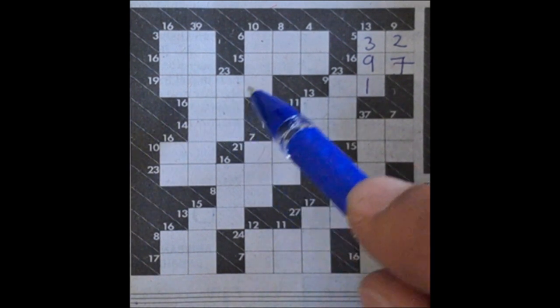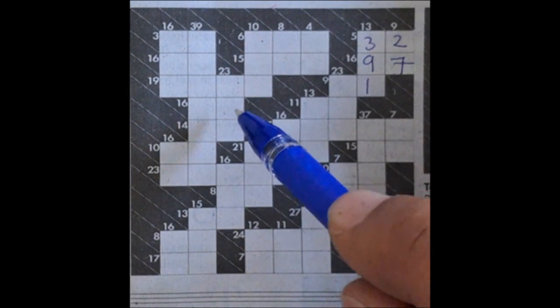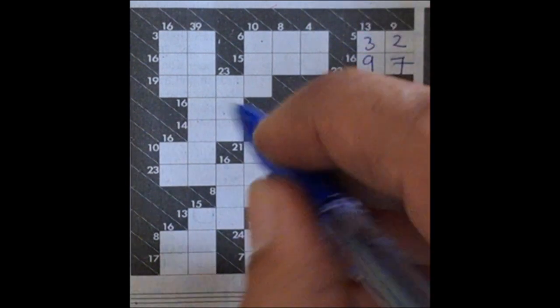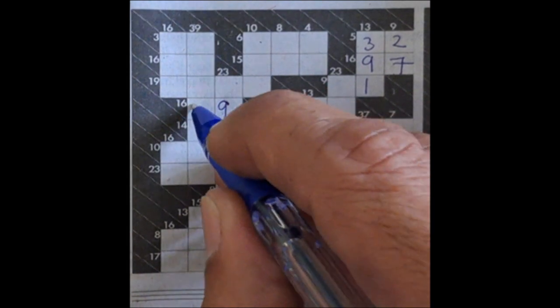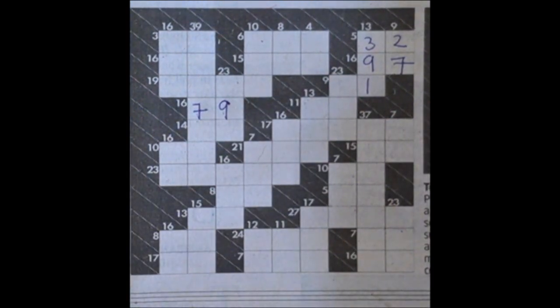Nine, 8, 6. 8 and 6 cannot be here, so this has to be 9. This becomes 7.